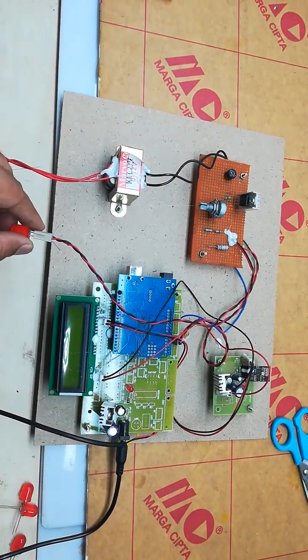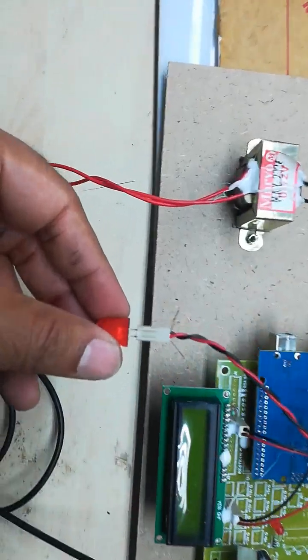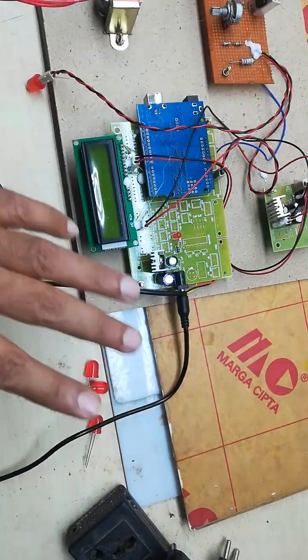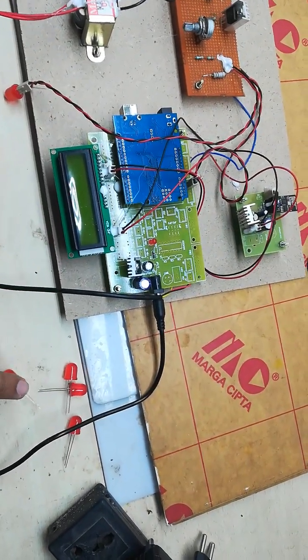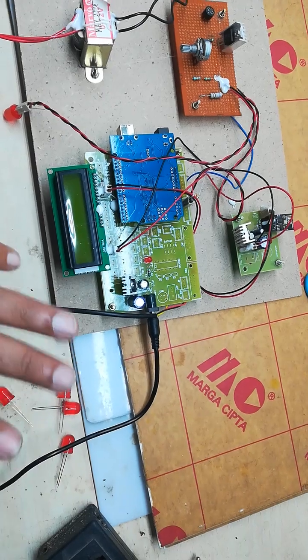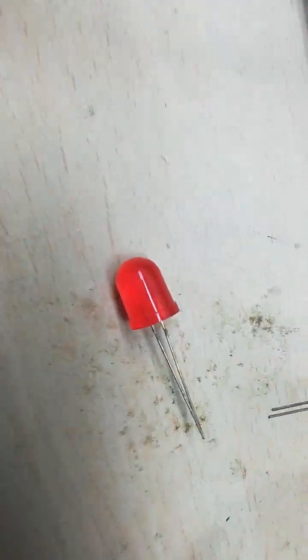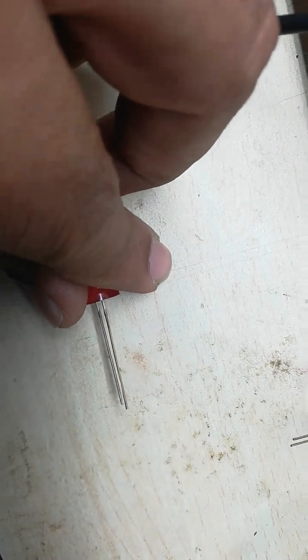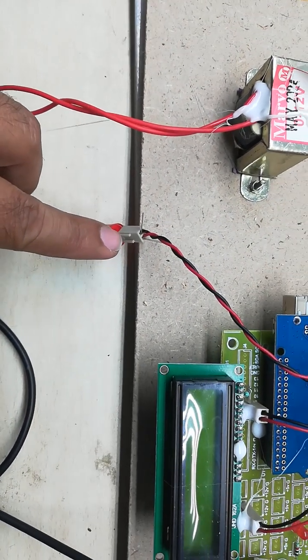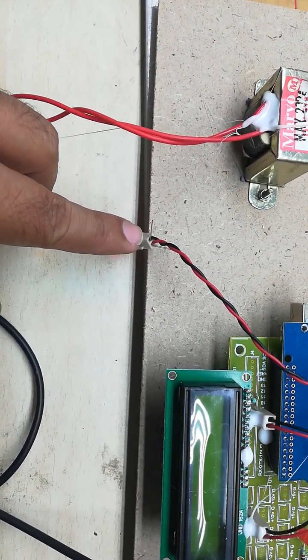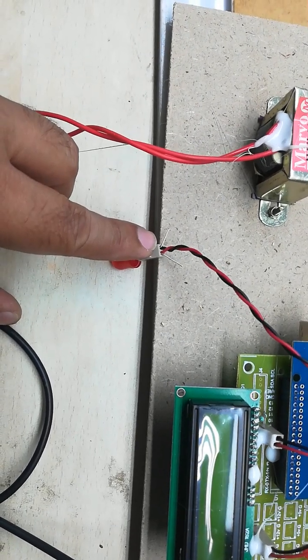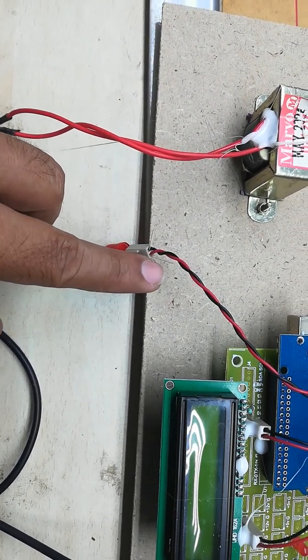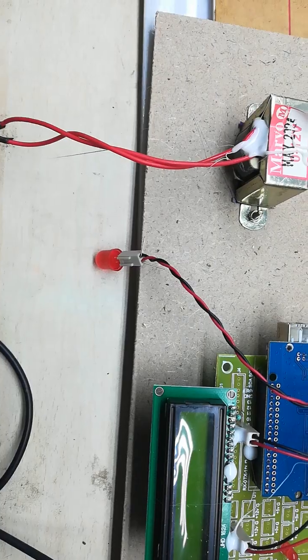If it is not working, you can change it with these LEDs. The lengthy lead is positive and the short one is negative. You have to keep the short one on the negative black side, and the lengthy positive one on the red side.